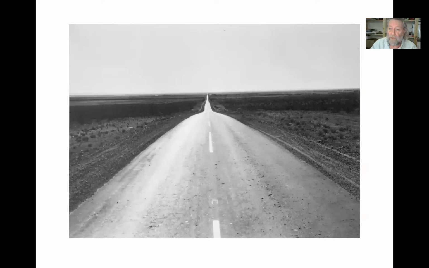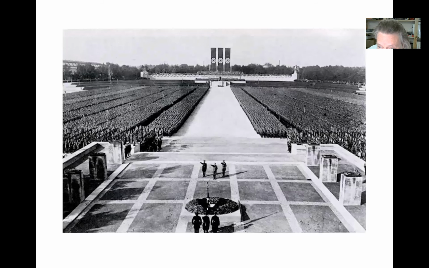Look at all these converging lines here. They all go to the horizon and stop. Your eye didn't wander around the fields to the left or the right very long. You got onto the road and went right to the end.